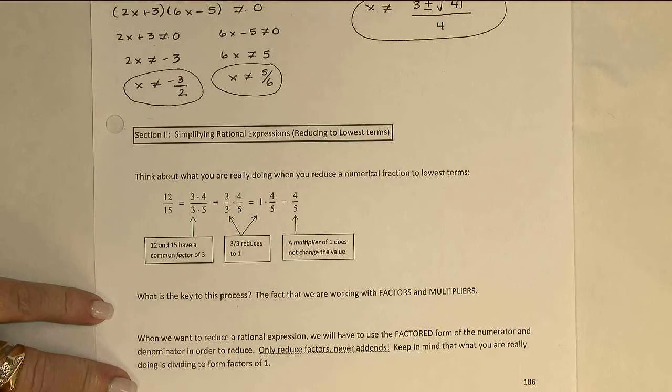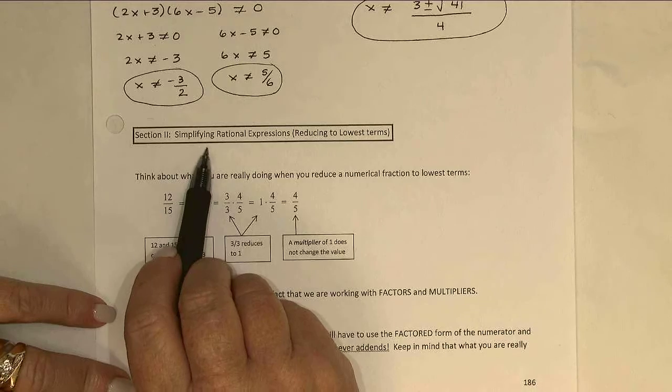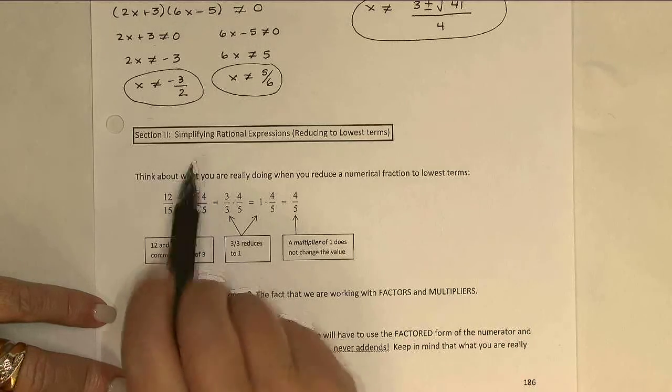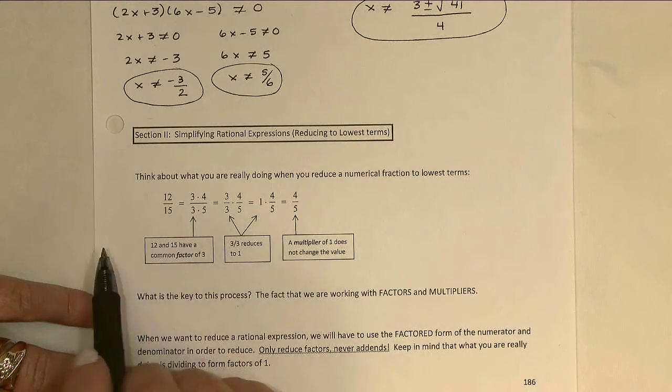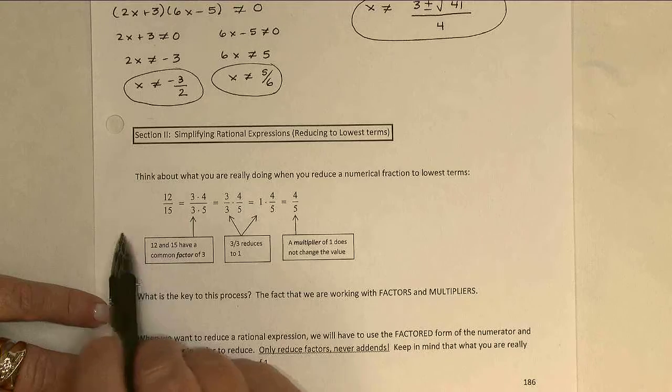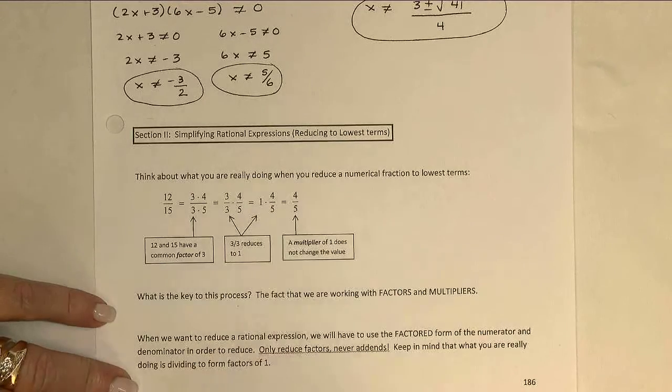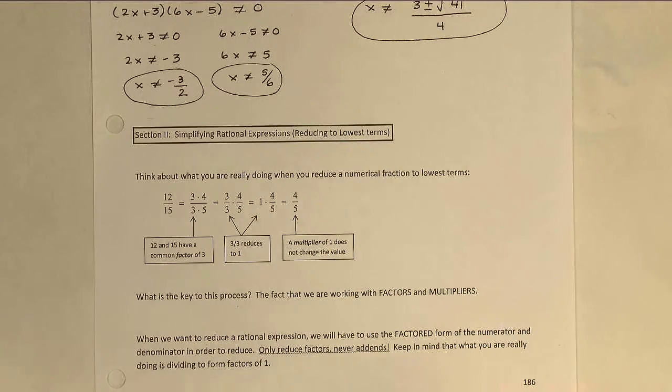This is section 3.1, part B. We're now going to talk about simplifying rational expressions. When you think of rational expressions as just fractions with algebra, simplifying equates to the idea of reducing to lowest terms. I want to quickly remind you what we're really doing when we reduce a numerical fraction to lowest terms.